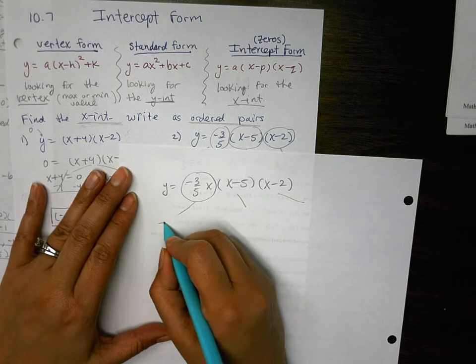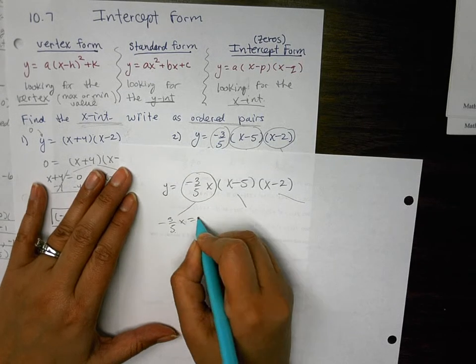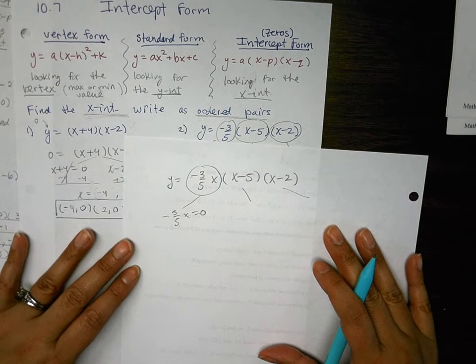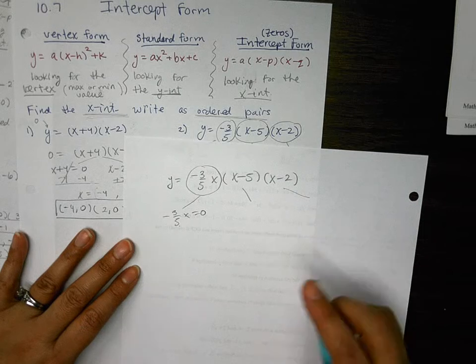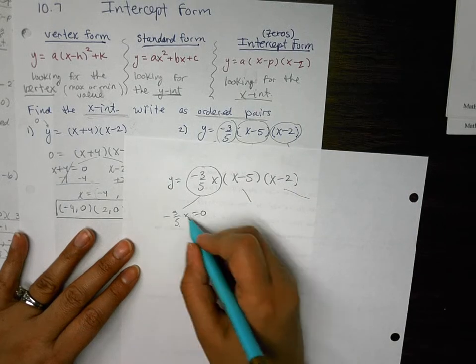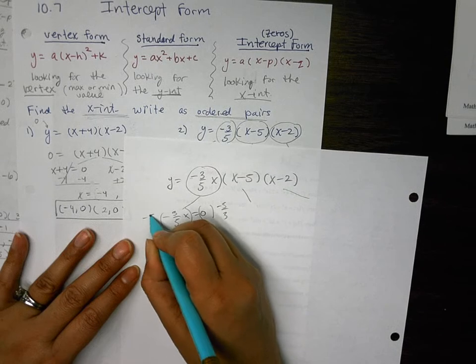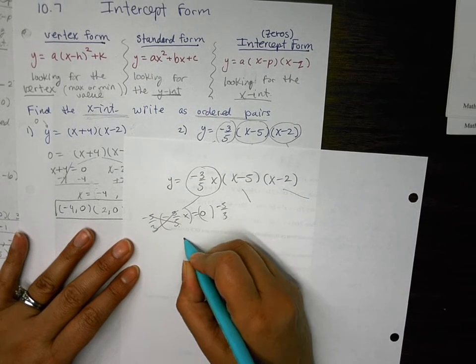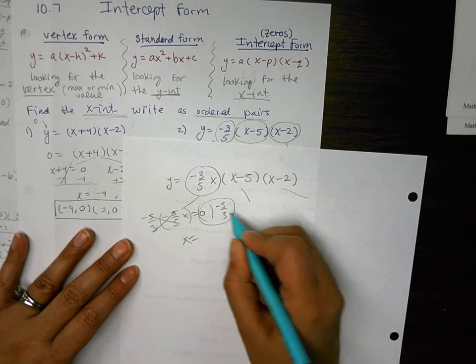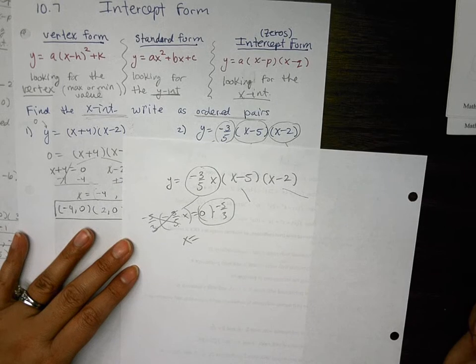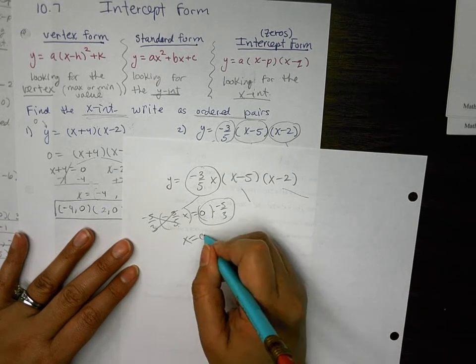So this time when I treat this as my first factor, we already know what to do on that one. Negative 3/5 x equals 0. On that one, can I solve? Yes? Divide both sides by negative 3/5 or multiply by the reciprocal. Either way, what does it come out to be? What's 0 times that fraction?